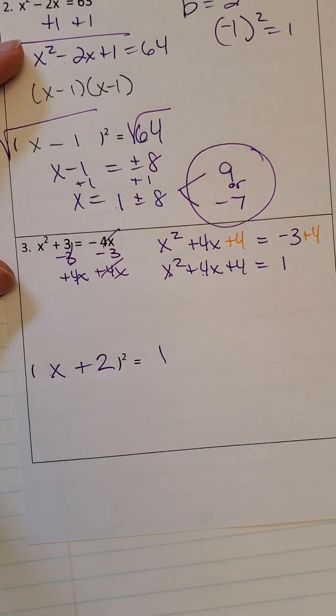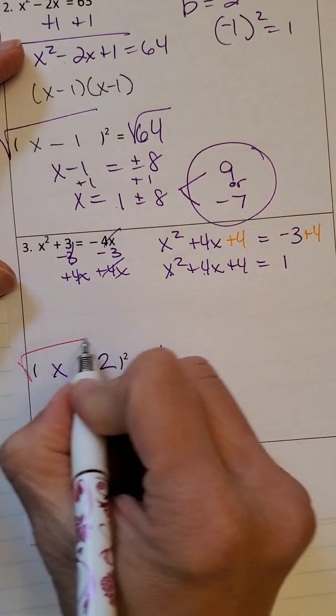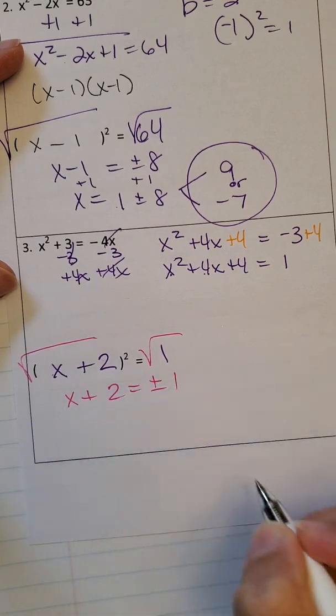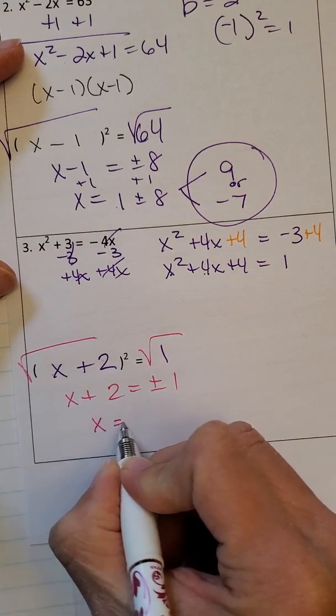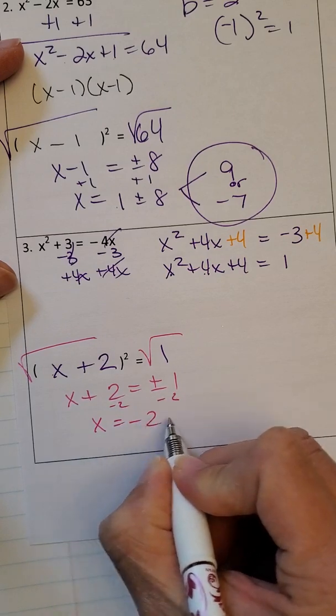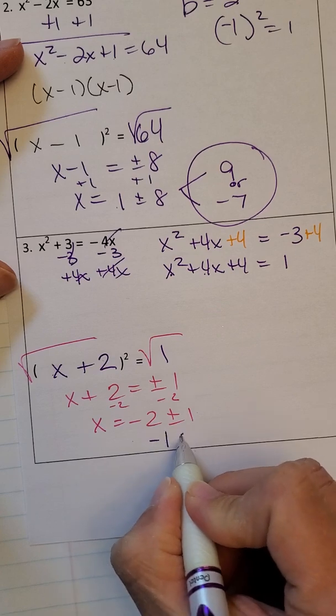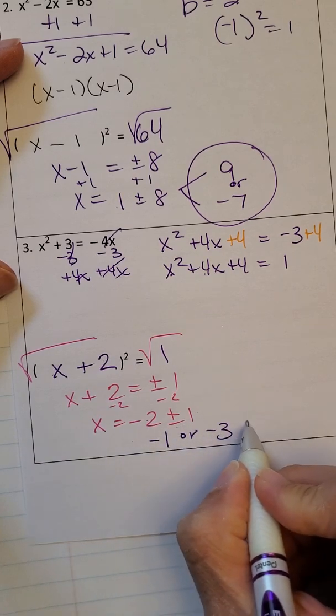We get a 1. Now, next step, square root both sides. And don't forget your plus or minus. We get x plus 2 equals plus or minus 1. So we get x equals, when I subtract 2 from both sides, negative 2 plus or minus 1. So we get negative 2 plus 1 or negative 2 minus 1.